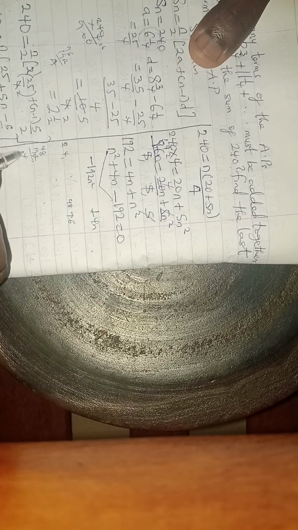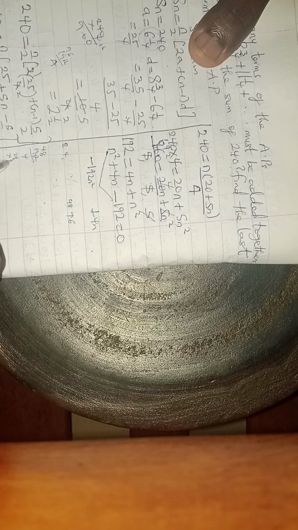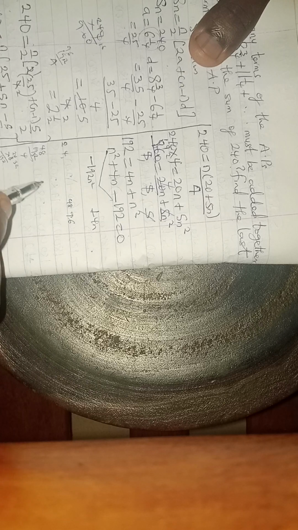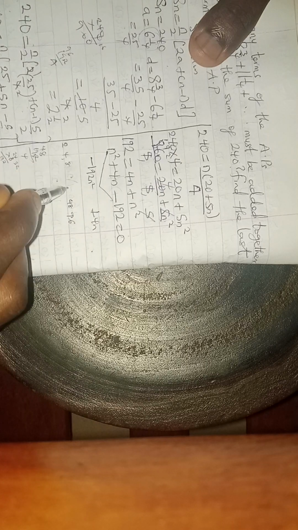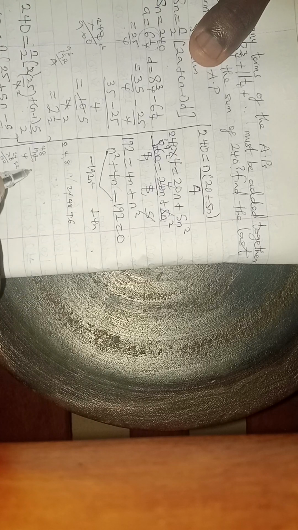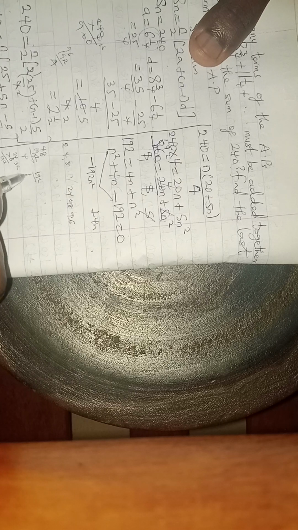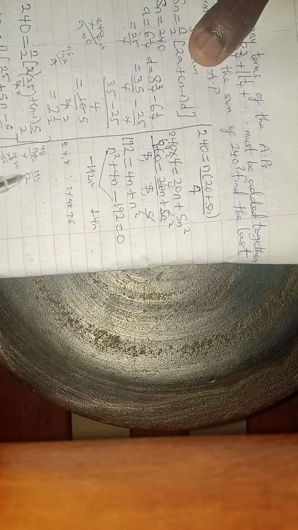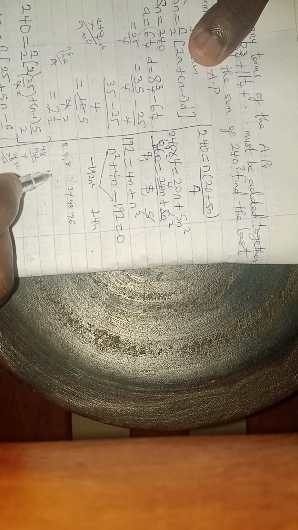Okay, 24. 24 times 8, 8 times 4 is 32. So 24 times 8 gives 192, 8 and 24. What of 12? Let's see, 12. 192 divided by 12. So we have this as 1, remainder 7. So we have 15 and 12.